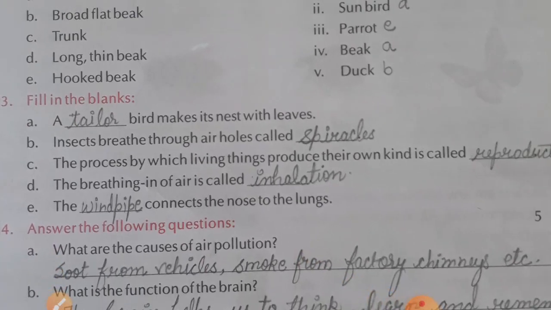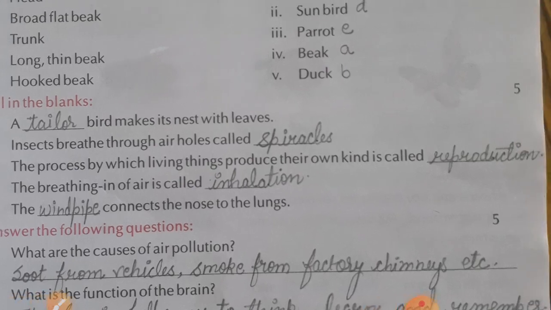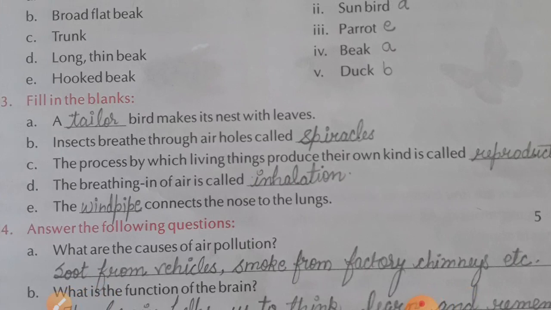Now fill in the blanks. A. A tailor bird makes its nest with leaves. B. Insects breathe through air holes called spiracles. C. The process by which living things produce their own kind is called reproduction. D. The breathing in of air is called inhalation. E. The windpipe connects the nose to the lungs.